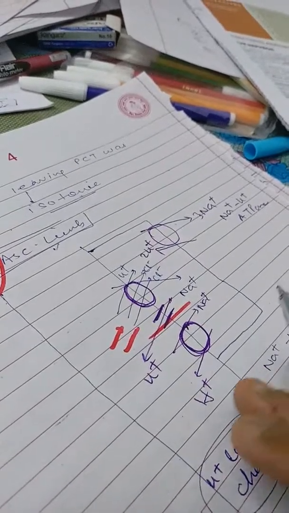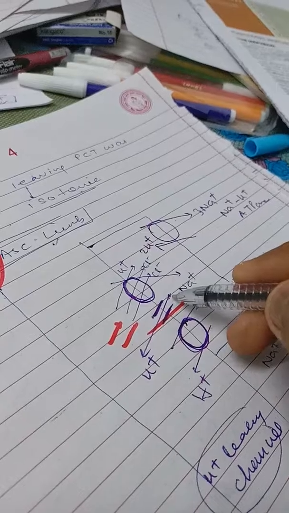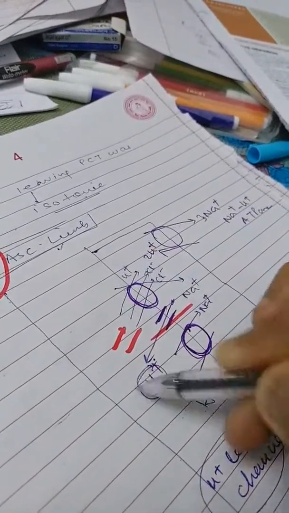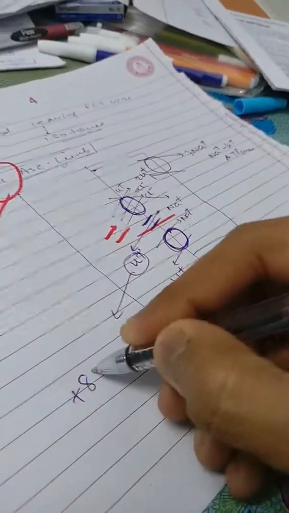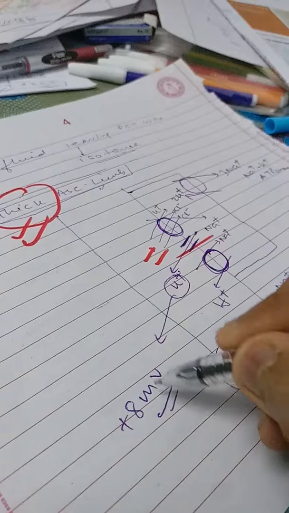Due to the presence of the potassium leaky channel, potassium comes into the lumen, and it creates a plus 8 millivolt potential in the luminal space, a positive charge.